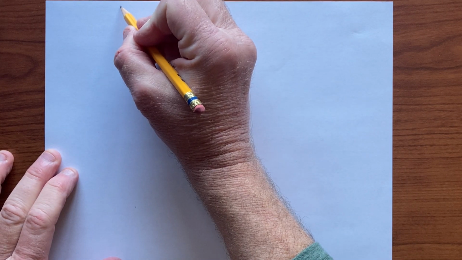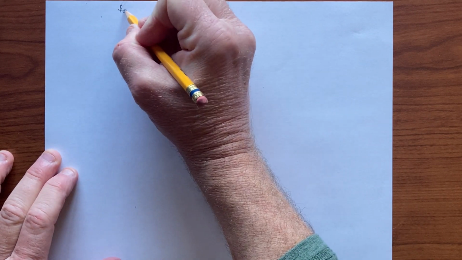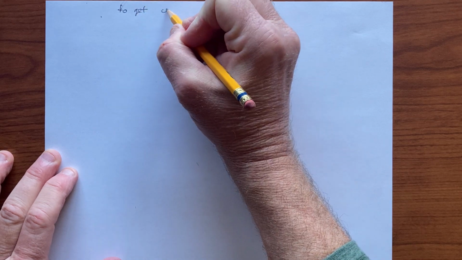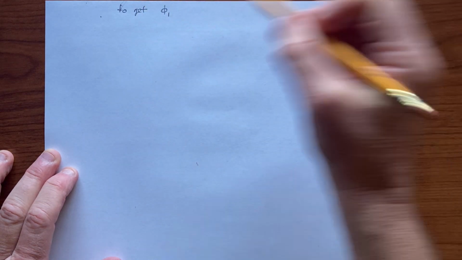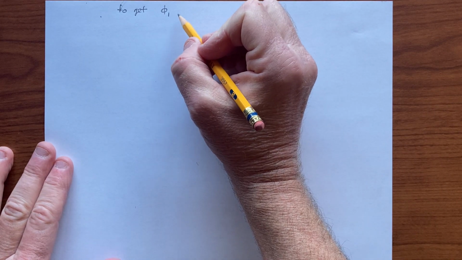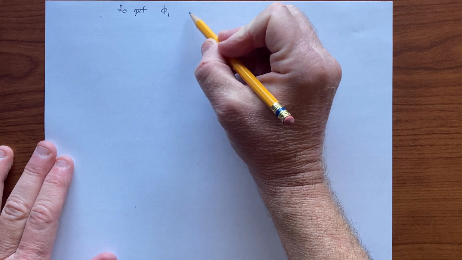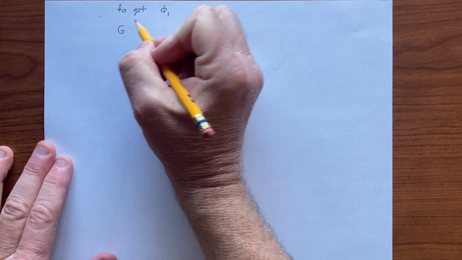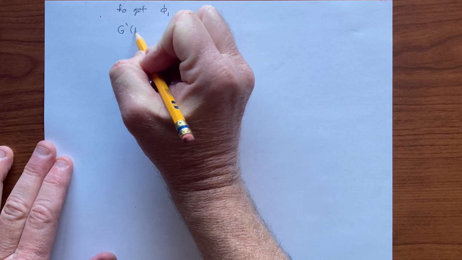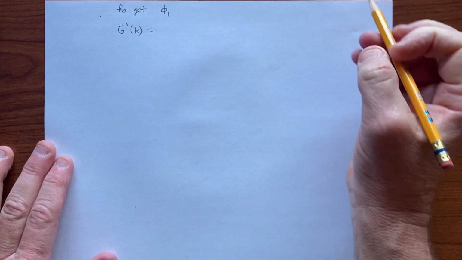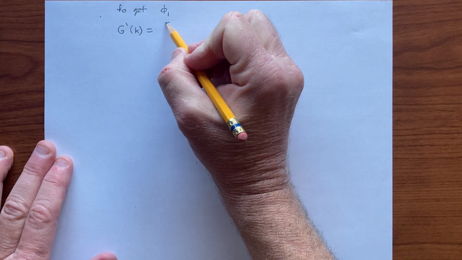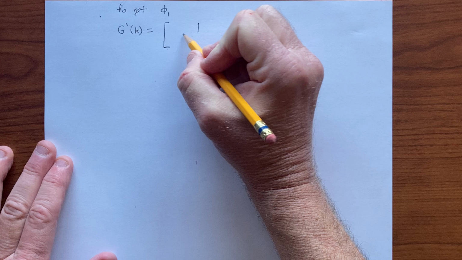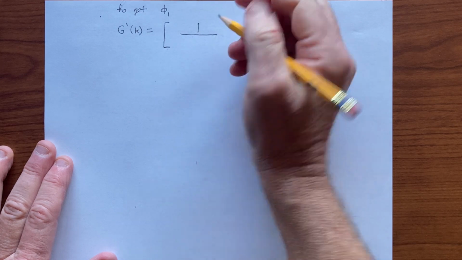So we found that in order to get the effect phi 1 to a point, a disturbance at one point in space-time, we needed what we called G prime of K function, which we broke up into two terms, right?